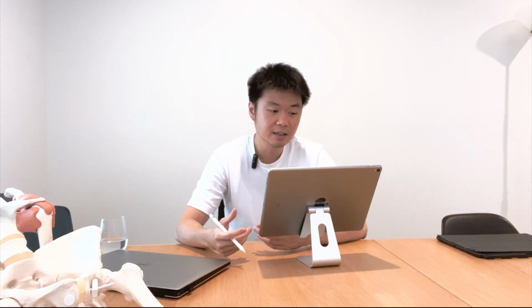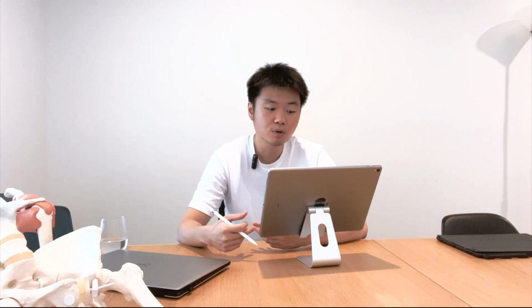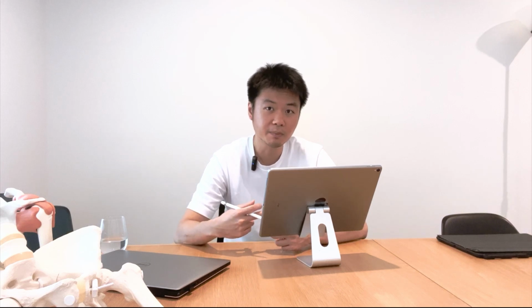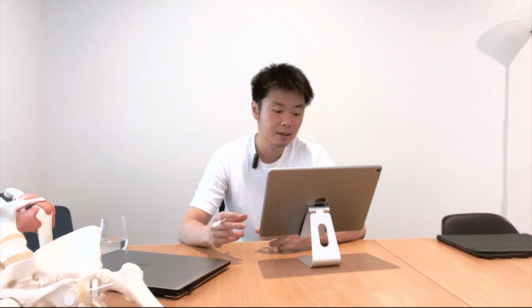Okay, so if you have a degenerative spine, it is not just due to aging, it is due to how you live your life. Do you smoke? Do you have high cholesterol? Are you overweight? Do you have diabetes? Do you have high blood pressure? All these lifestyle factors are going to determine how healthy your disc and spine are.